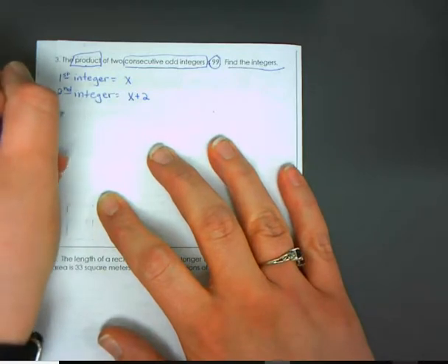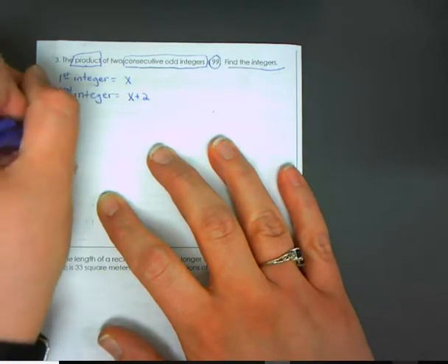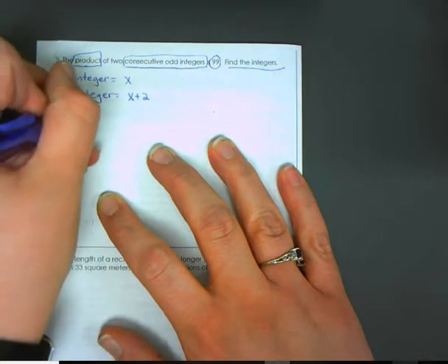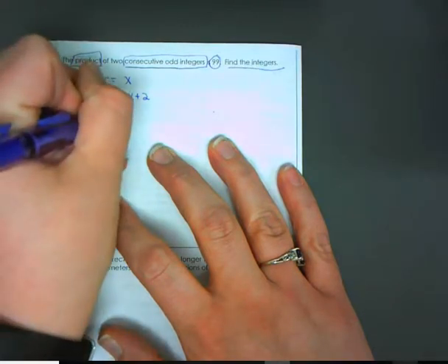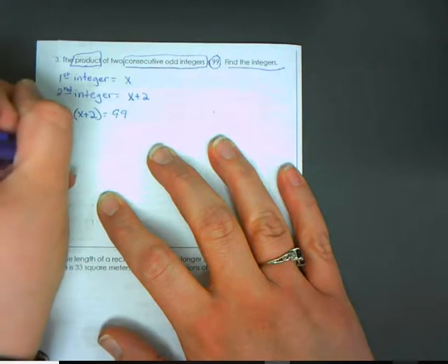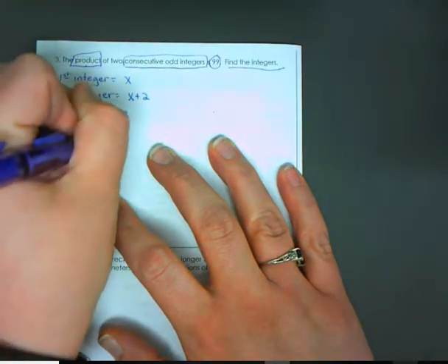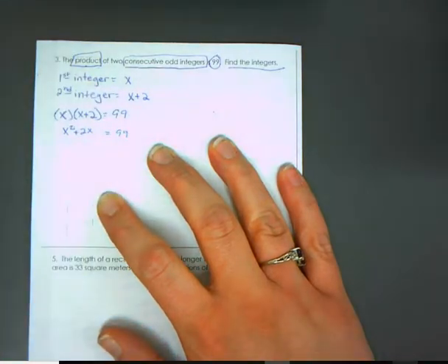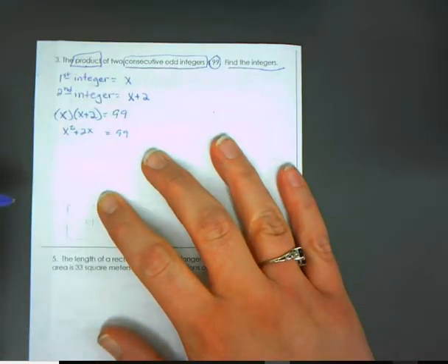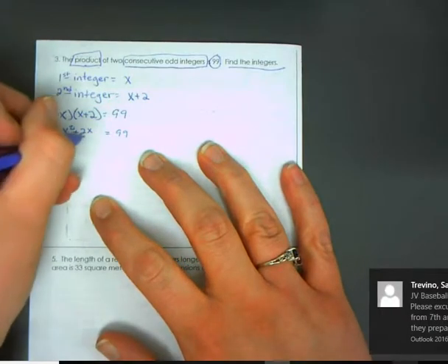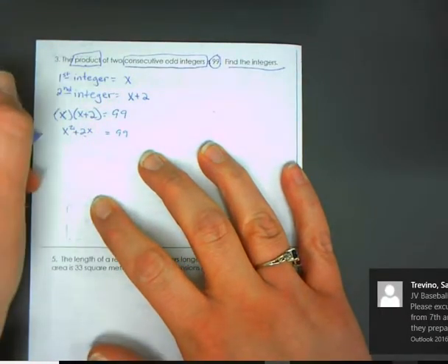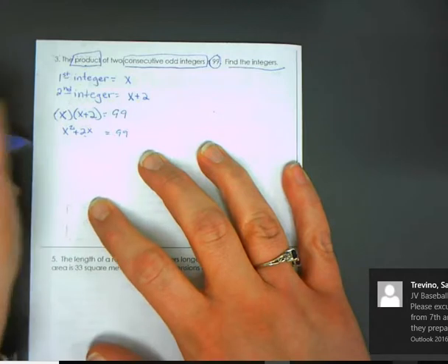So we're looking at product, so we're going to put x, our first integer, times our second integer, and that's going to be equal to 99. We're going to have x squared plus 2x equals 99. On this one, guys, what I would do is go ahead and complete the square. That's going to be our easiest method for solving because b is even, and anytime b is even, we can complete the square.